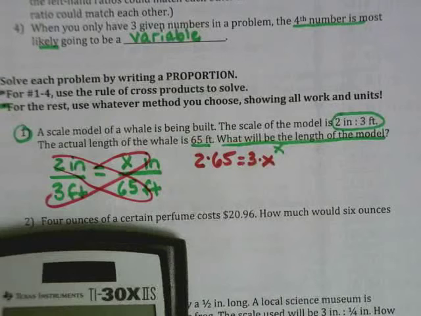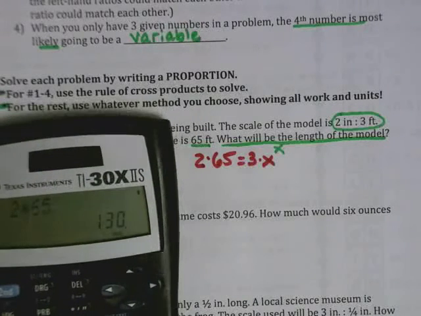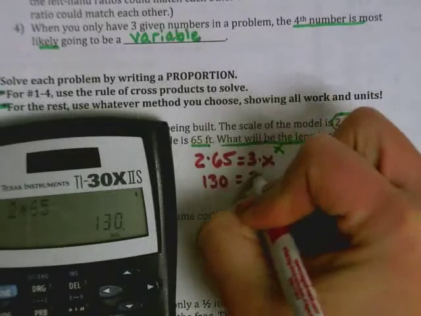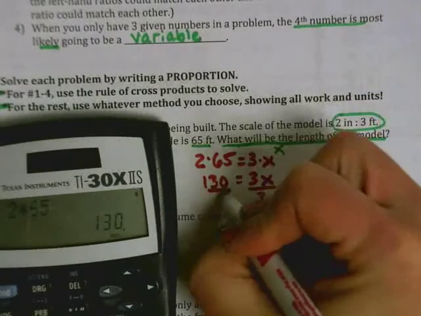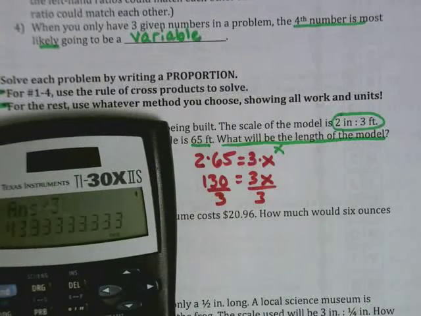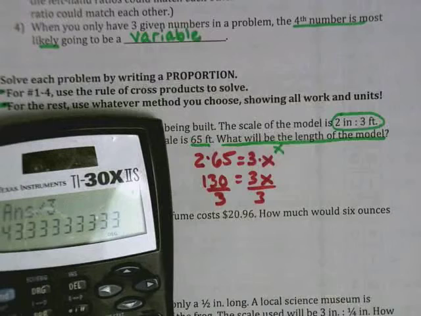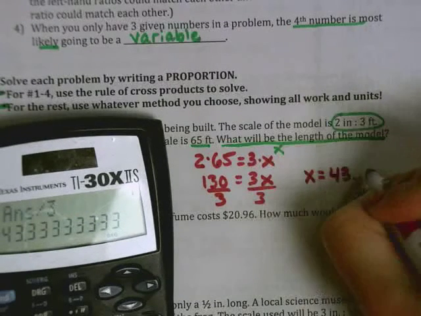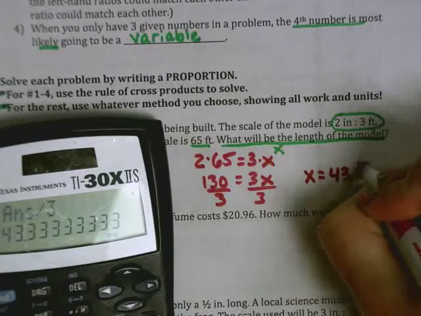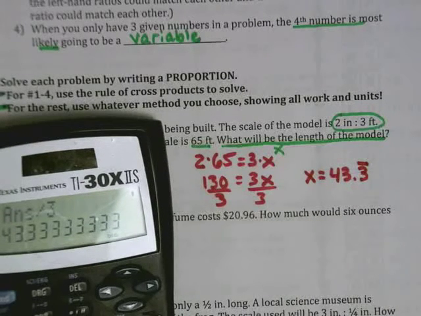We can simplify now. 2 times 65, we should be able to do that. 130 equals 3x. To get the x by itself, I divide both sides by 3. And I get 43.33333. So let's say x equals 43, and let's be careful here. Either I need to say 3 repeating, because it does go on forever, or what fraction would that be? 43 and 1/3. So we could do that as well.